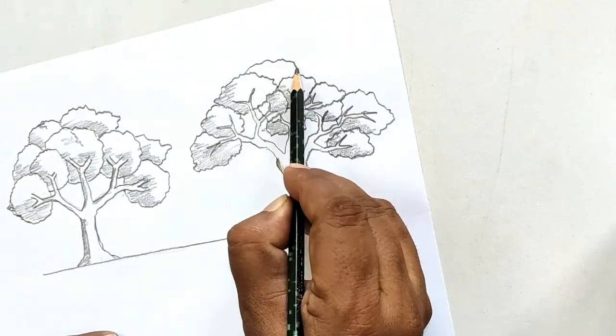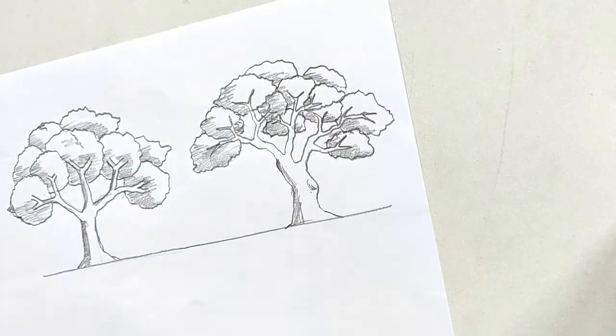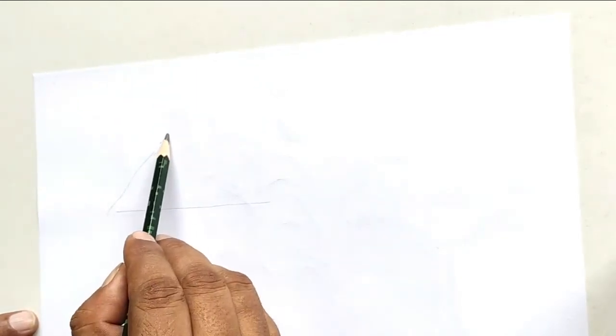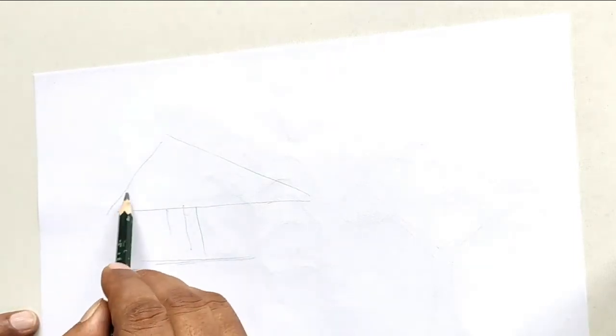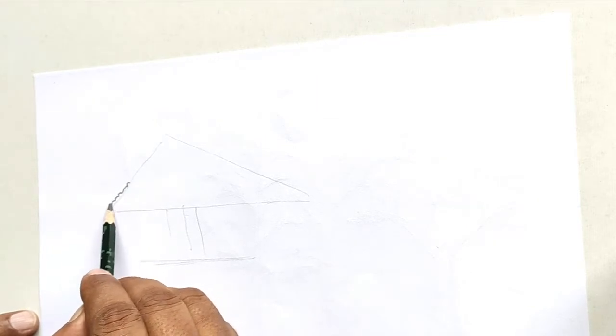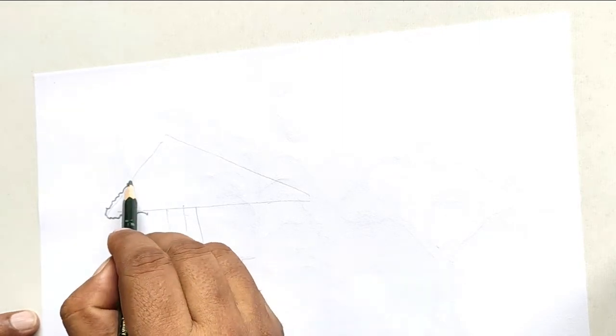In this session, we will see how to draw the tree the other way around, that is, starting from the leaves, then drawing from top to bottom. To start with, let's first draw the rough area of leaves by just drawing a small triangle, and then the trunk part. This defines where our leaves are going to come and the trunk is going to come, and the proportion should be correct.